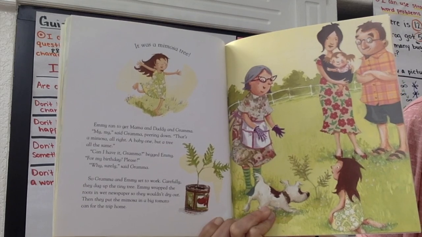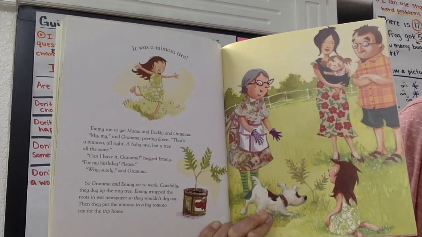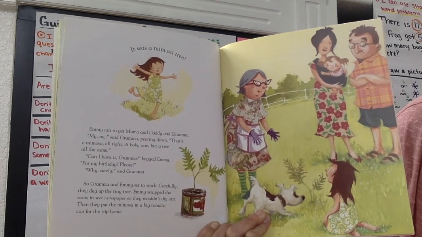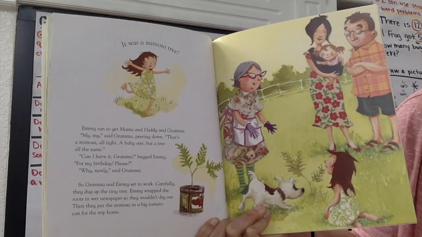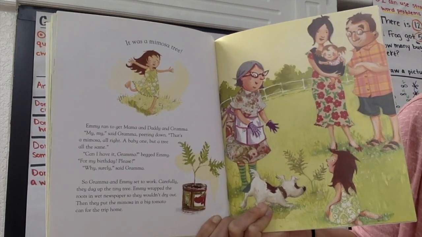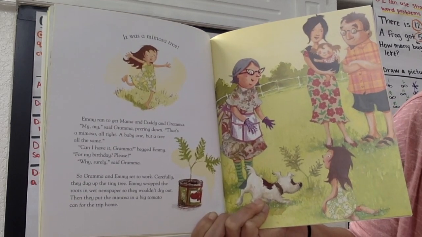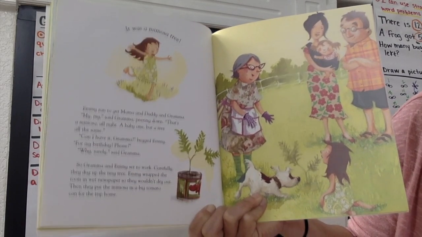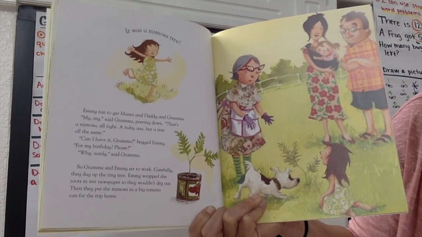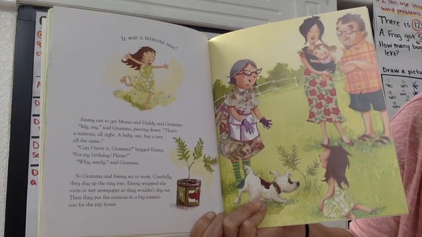Emmy ran to get Mama and Daddy and Grandma. "My," said Grandma, peering down. "That's a mimosa tree, all right. A baby one, but a tree all the same." "Can I have it, Grandma?" begged Emmy. "For my birthday, please." "Why, surely," said Grandma. So Grandma and Emmy set to work carefully. They dug up the tiny tree. Emmy wrapped the roots in newspaper so they wouldn't dry out, and then they put the mimosa tree in a big tomato can for the trip home.